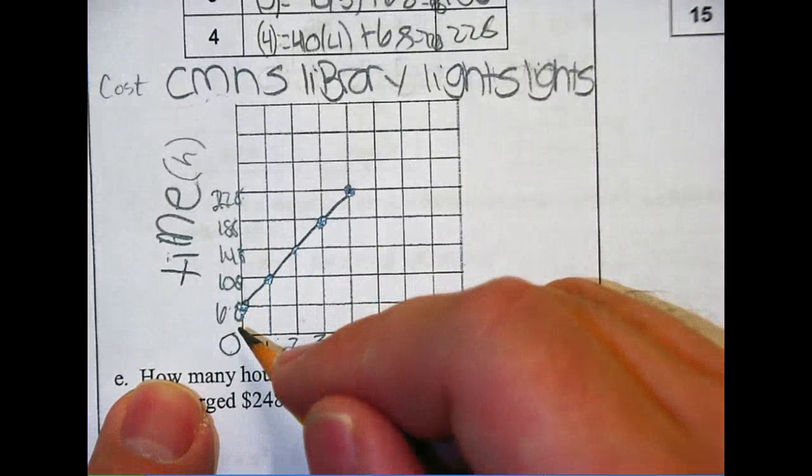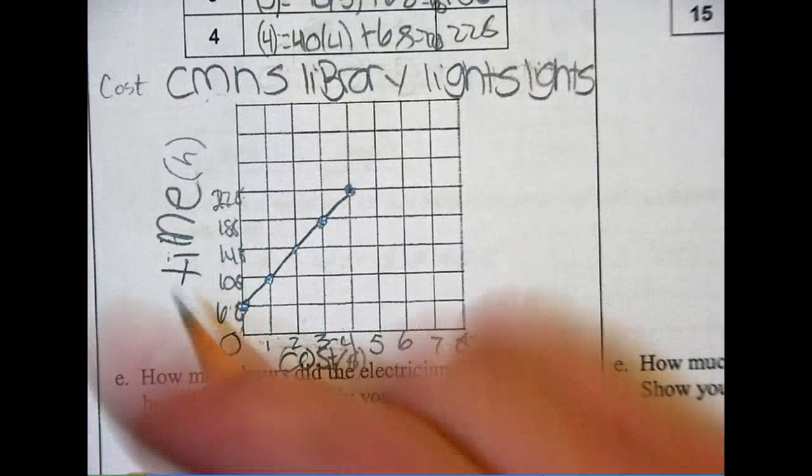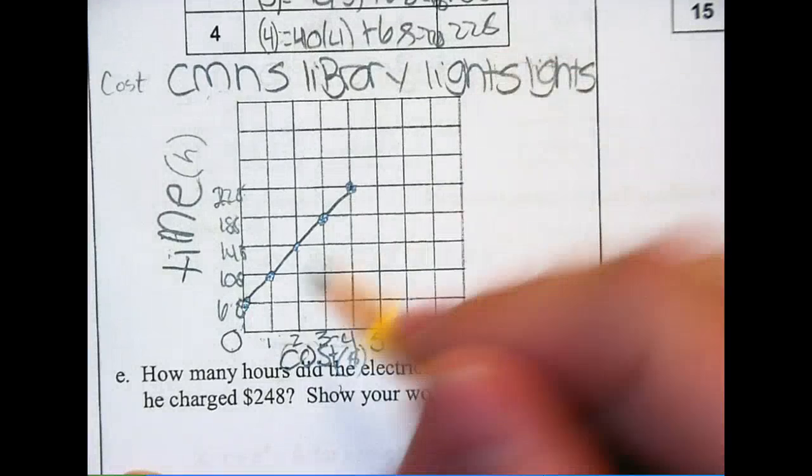It's a real easy fix. She doesn't have to erase everything. Bobby? Go by a lower number. You could change what you're going up by.